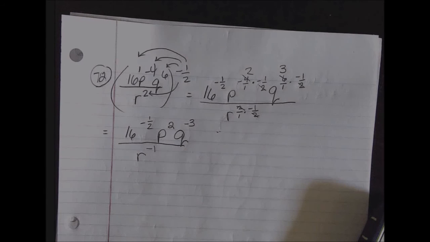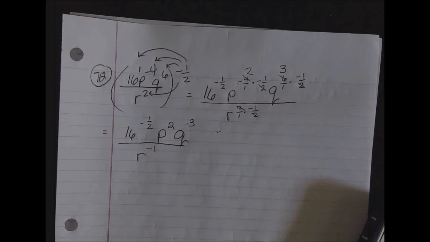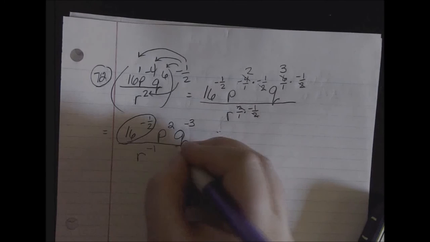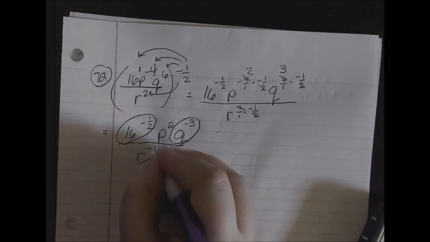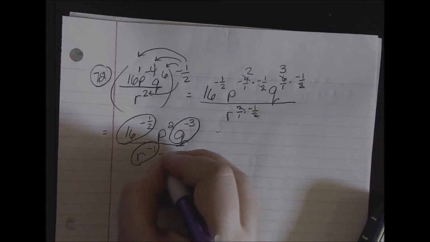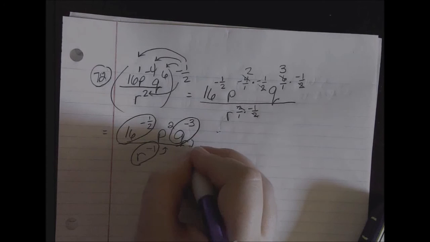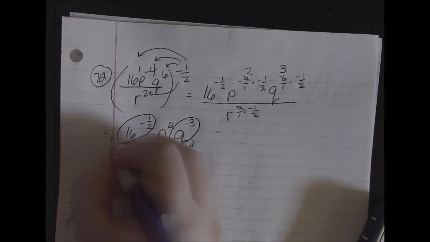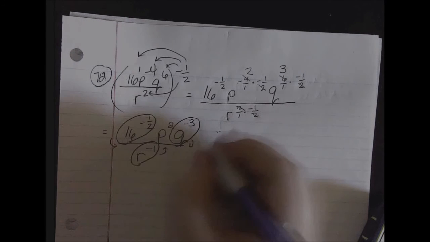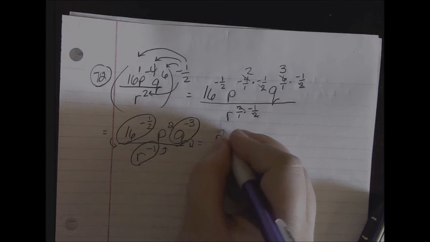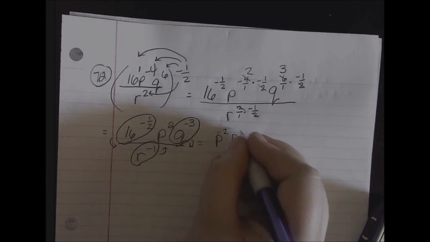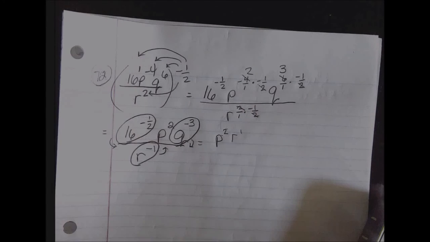Okay, so now I'm going to circle all of my variables with the negative exponents and move them to the other side, so that p squared stays up top and the r to the first moves up top because it was in the bottom.